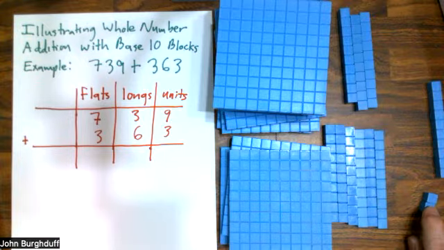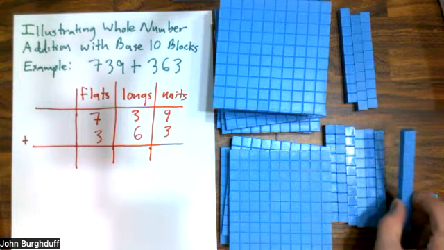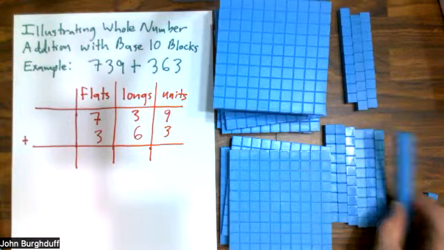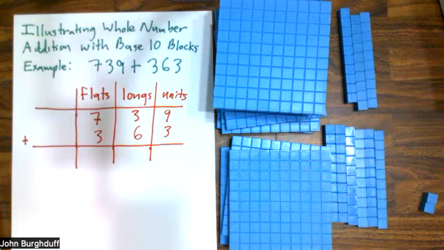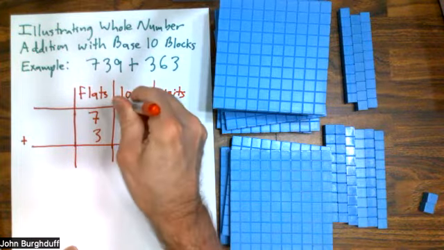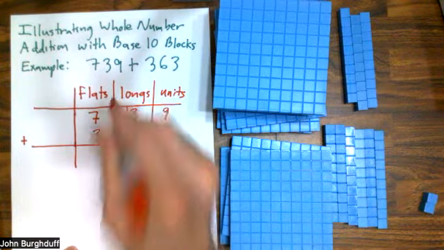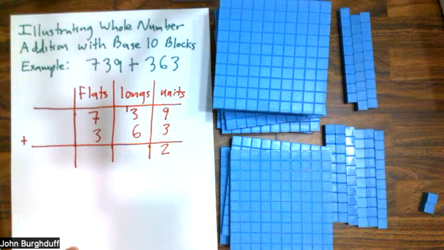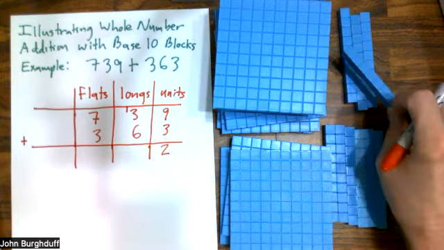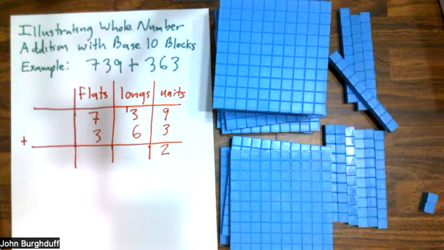So I've got the 2 units, and I've created a long by an exchange. The way I'll write that in my chart is that I've got 2 units here, and I've created an extra long, which I'll just put up here among the other longs and include it with my set of longs just like that.